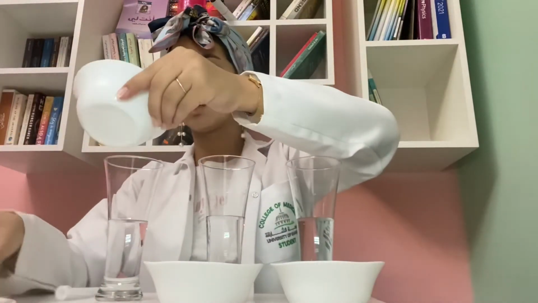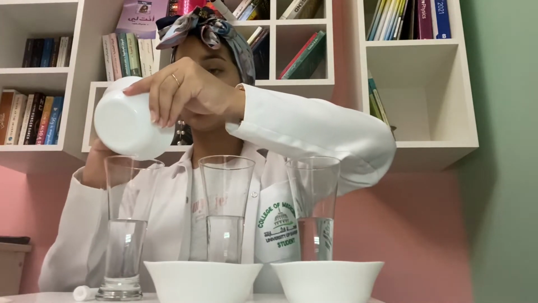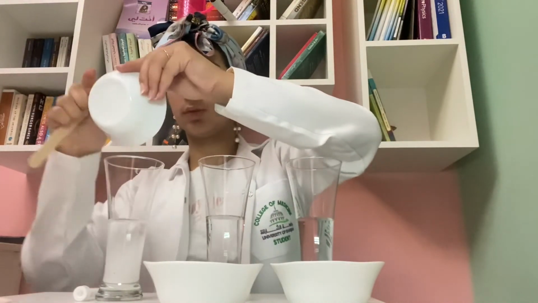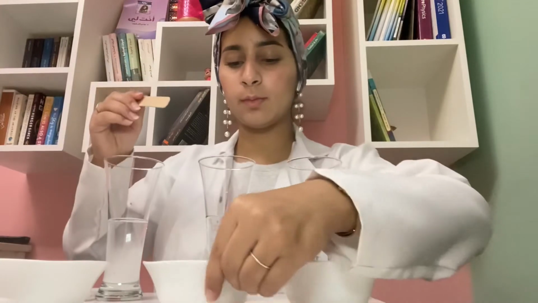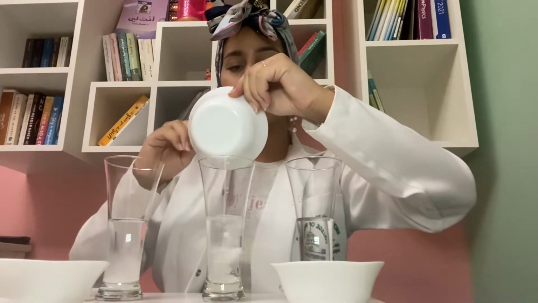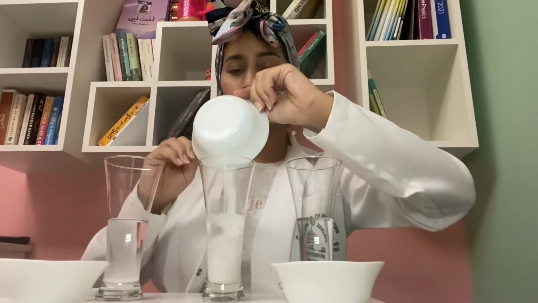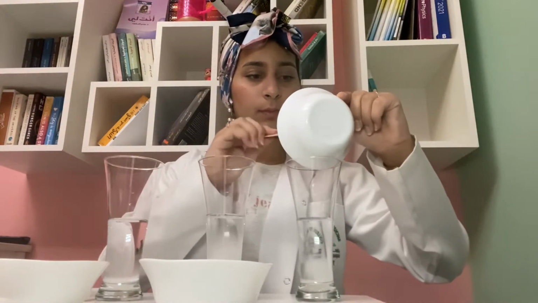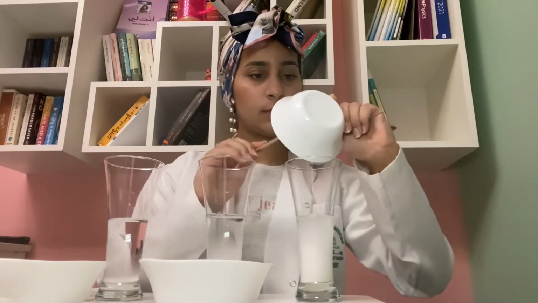At first, we're going to put the different amounts of bicarbonate of soda into the same amount of water, which is 100 milliliters. This is the 1 tablespoon. This is the 2 tablespoons. And lastly, this is the 3 tablespoons. And now we need to shake them really well.